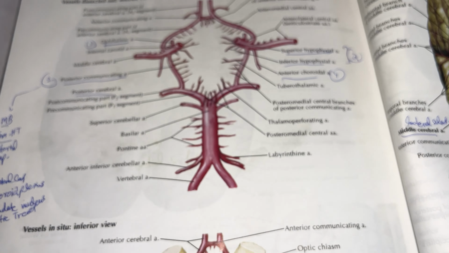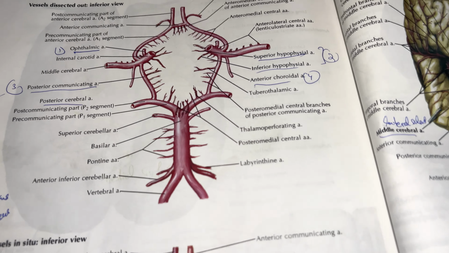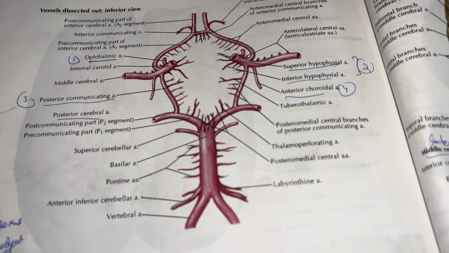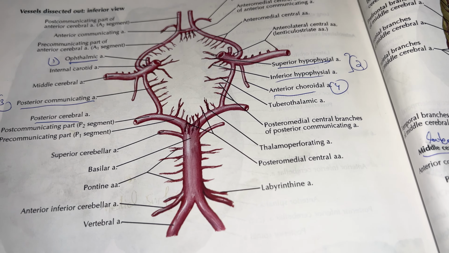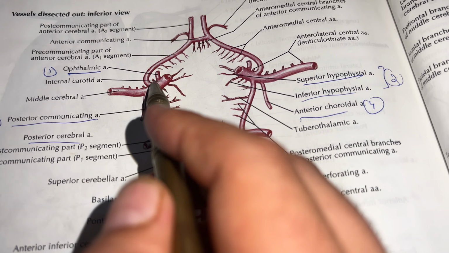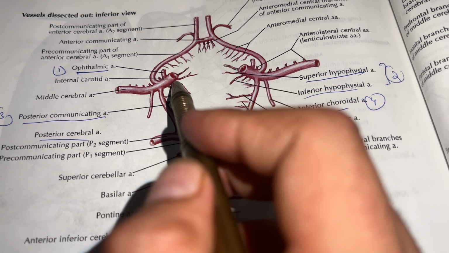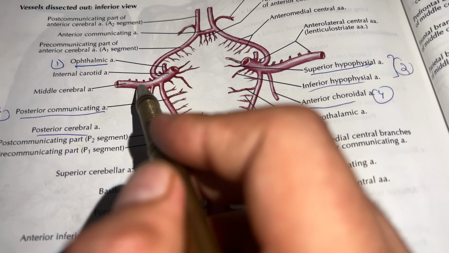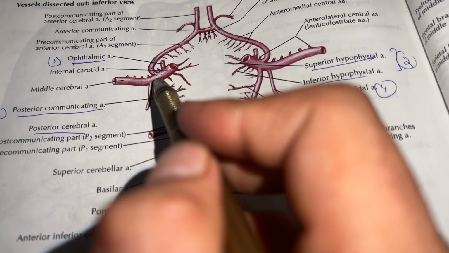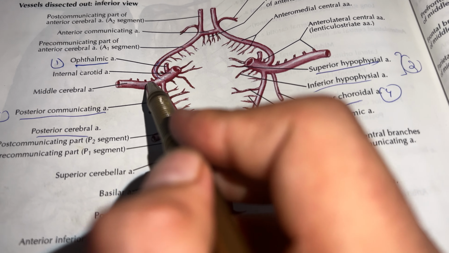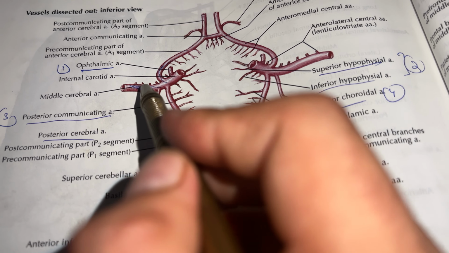Now we will talk about the branches from the internal carotid artery. The internal carotid artery gives four branches. The first one is the ophthalmic artery. This is the internal carotid artery. It terminates into two branches: the anterior cerebral artery and the middle cerebral artery.